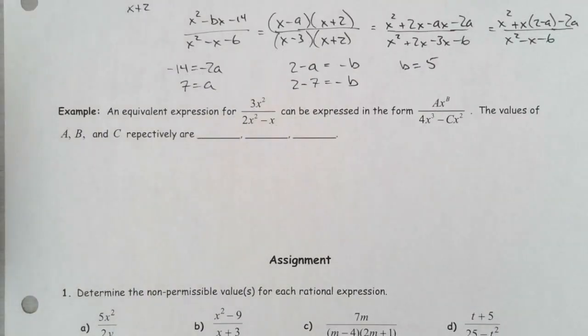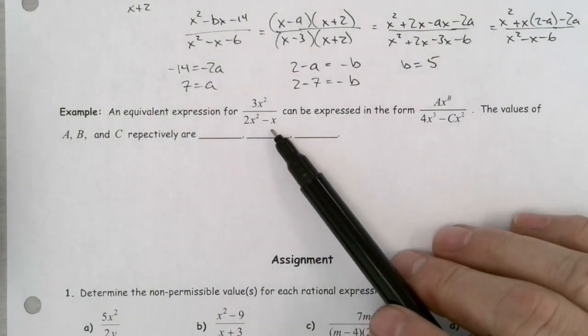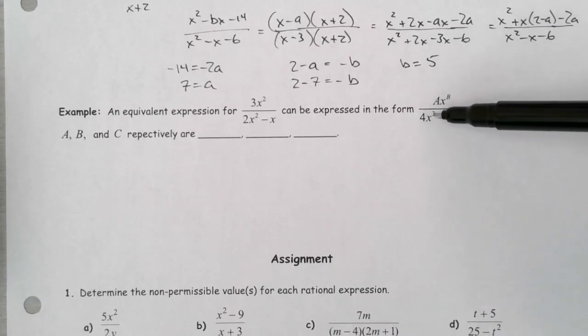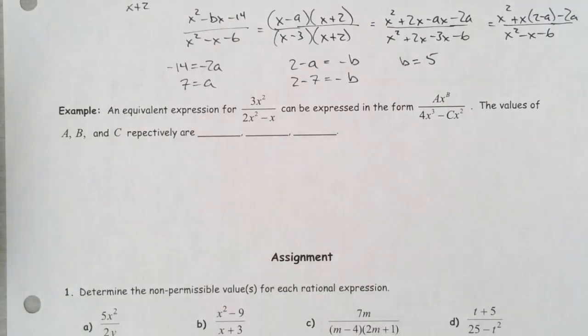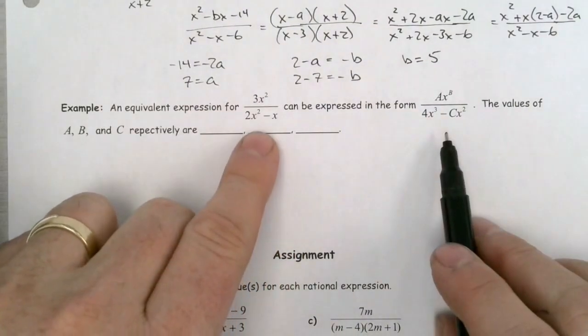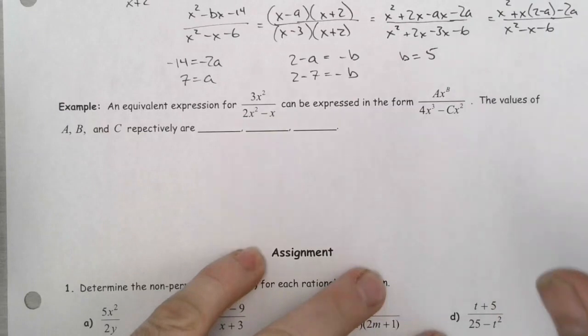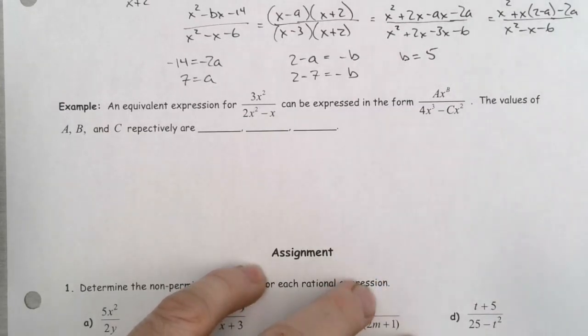Okay, and our last question here says an equivalent expression to 3x squared over 2x squared minus x can be expressed in the form ax to the b over 4x cubed minus cx squared. So the values of a, b, and c respectively are... Okay, so we're doing something similar to what we did in the previous question, where we've got to compare the two expressions that we've got and figure out what these pieces are. Now, the way we're going to do that, though, is we're going to focus our attention on the one term that we have complete information on.